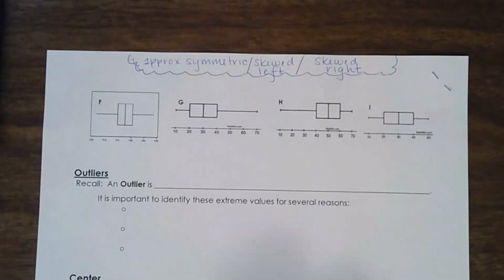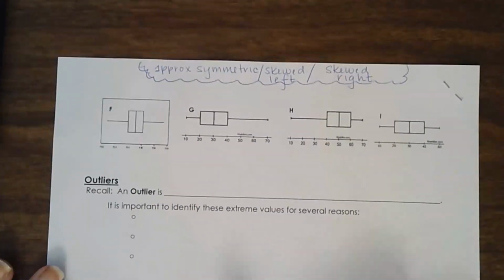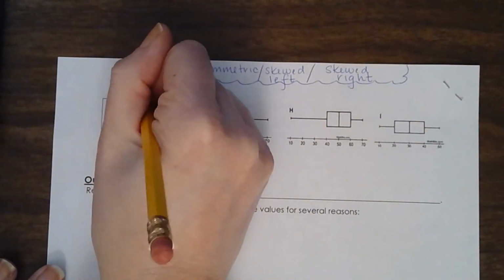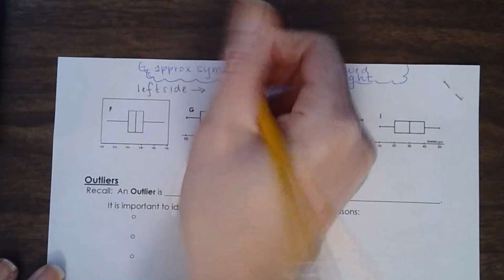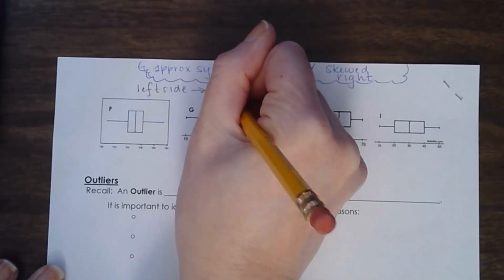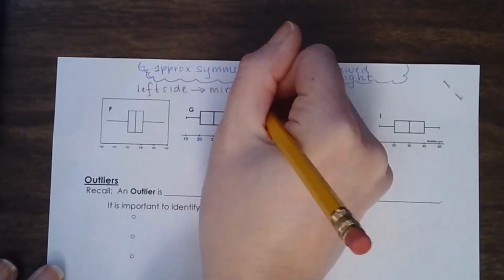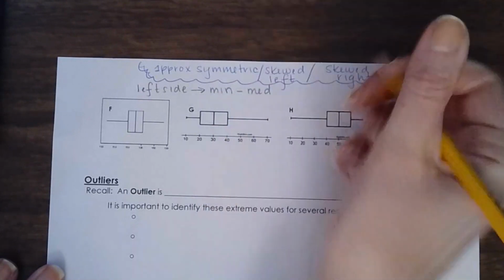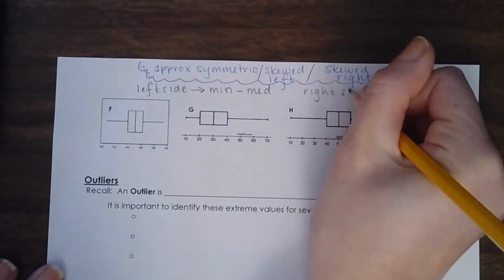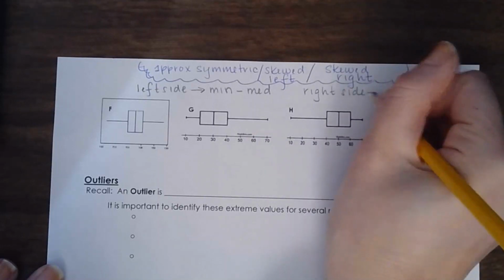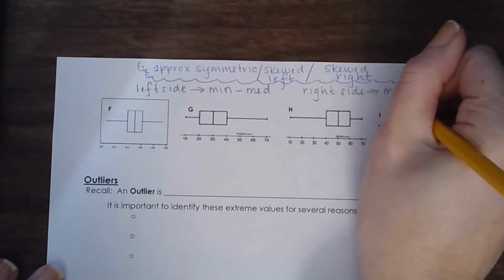When you're comparing the shapes of box plots, you're looking at the left side of the box plot versus the right side of the box plot. So when I say left side of the box plot, left side is like your min to your median. And the right side of the graph is like your median to your max.